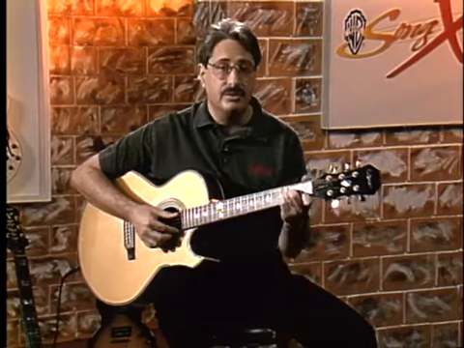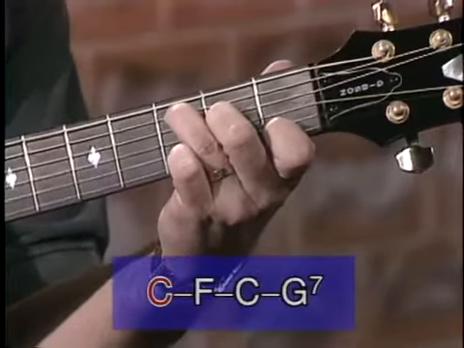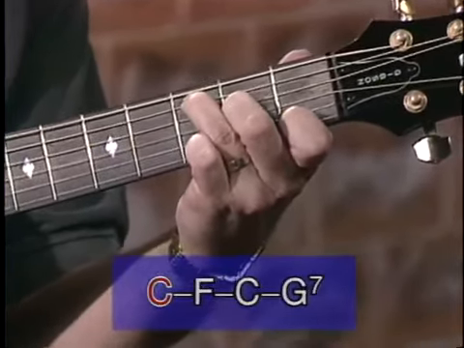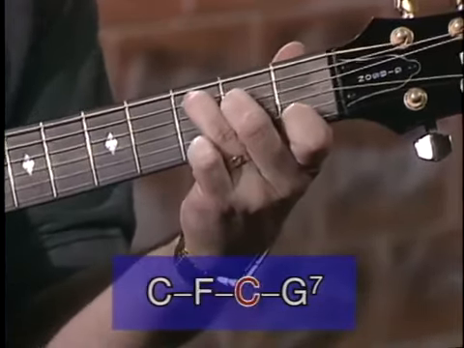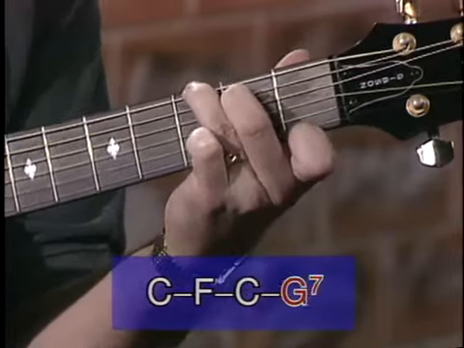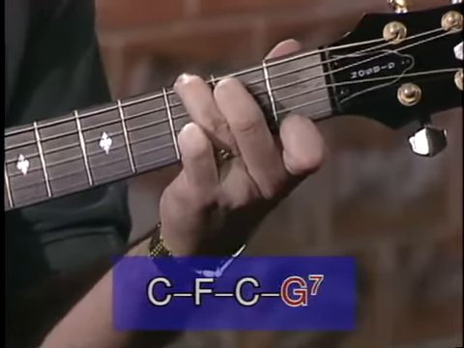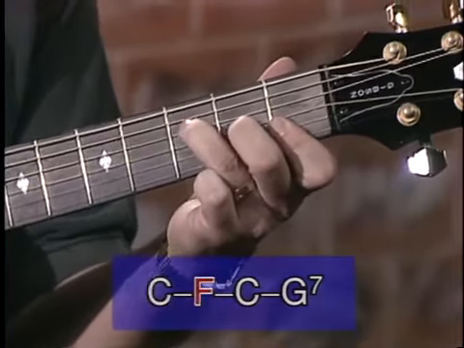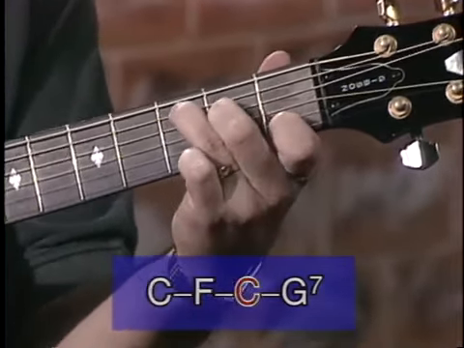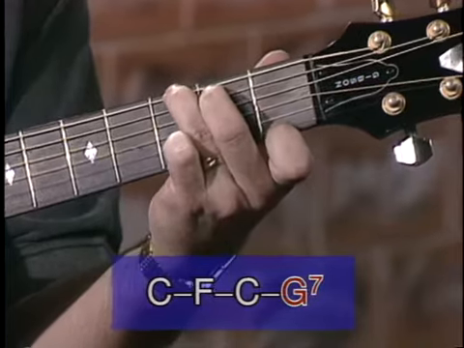1, 2, 3, 4. C chord. F, back to C. G7. Back to C. F. C. G7. C.